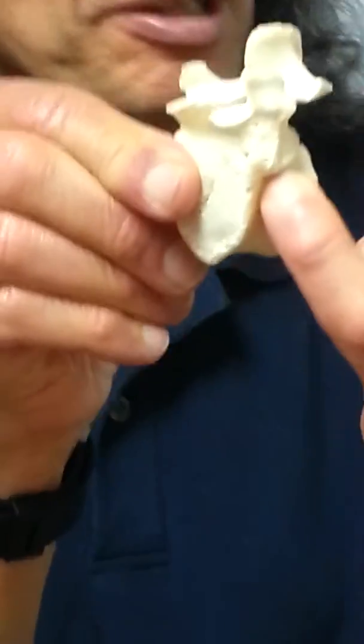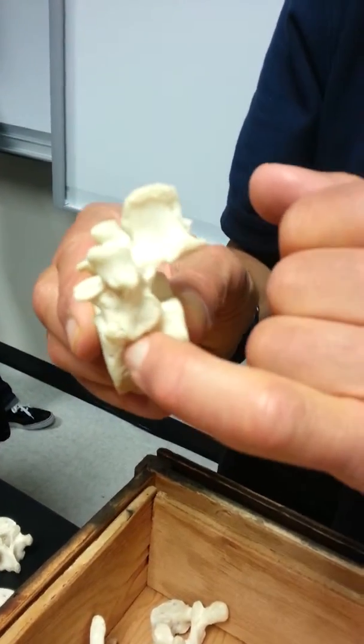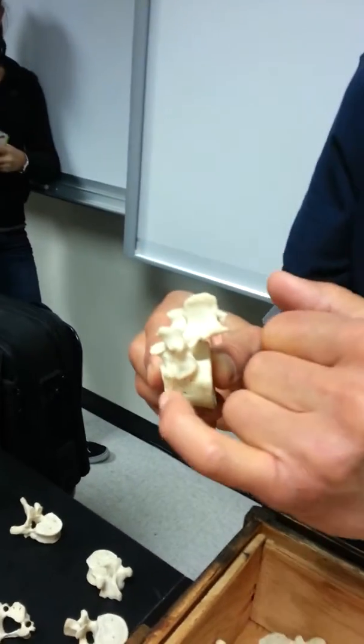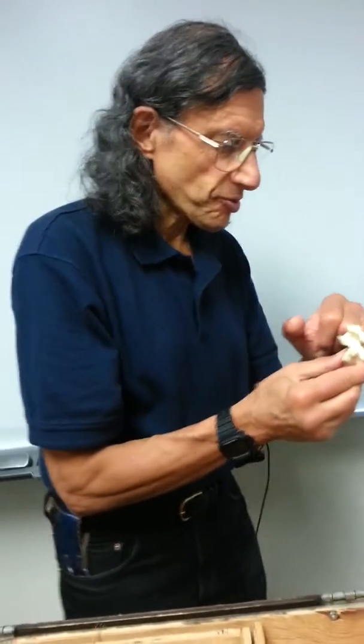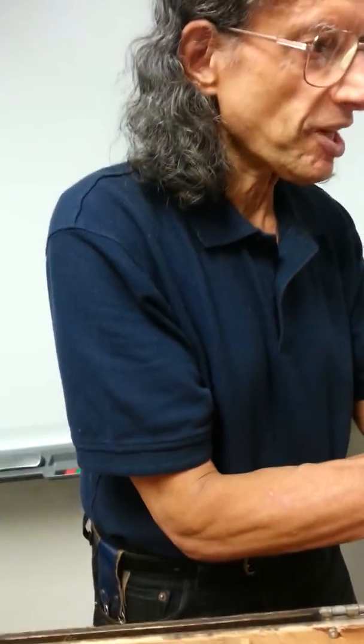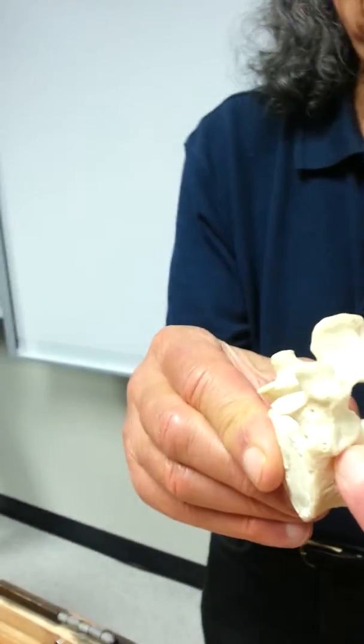Okay. Where is that exactly? That is this. This is it. That is a full costal facet. You see that? The head of a rib articulated with that. That's a full costal facet. See that right over there? Okay, that's a full costal facet.